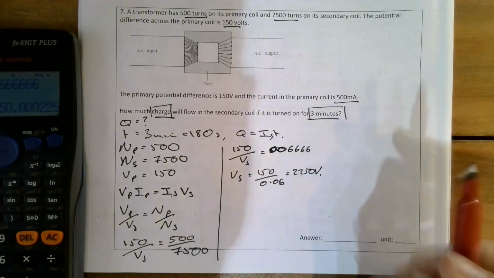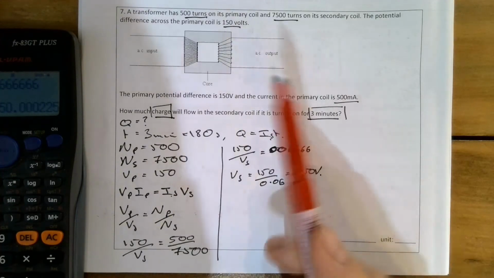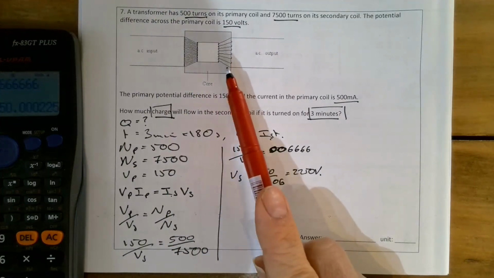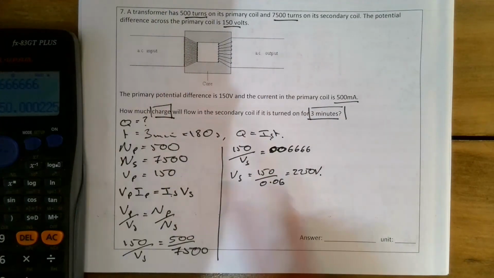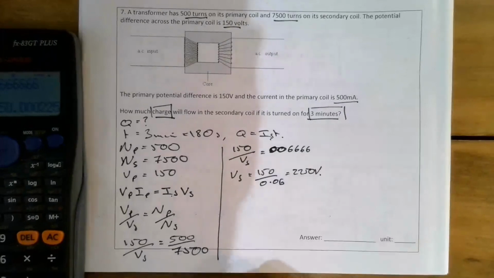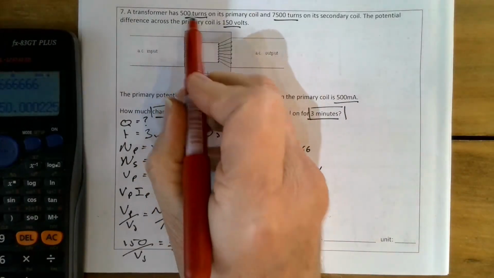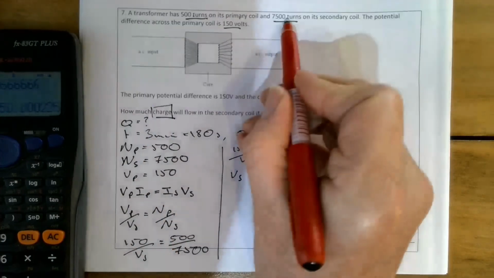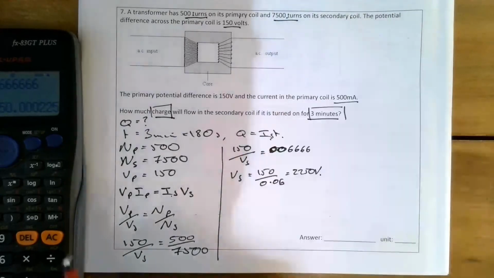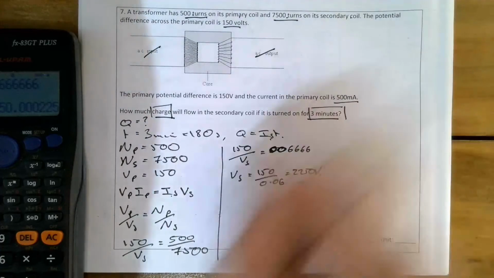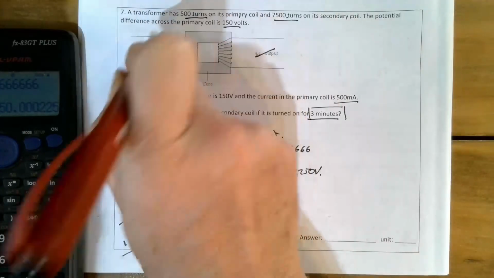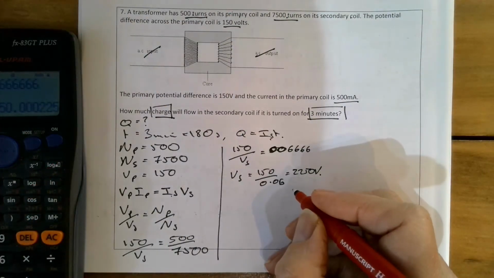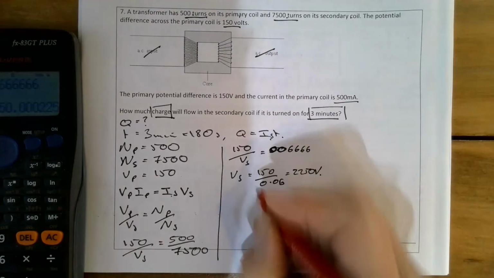Now, something to note about this diagram as well is that the diagram's the wrong way around, because it's a step-up transformer. It tells you it's a step-up transformer right at the beginning. 500 turns on the primary, 7,500 on the secondary coil. So the input's here if you like, and the output's here. So what we've got then is we've now got VS.